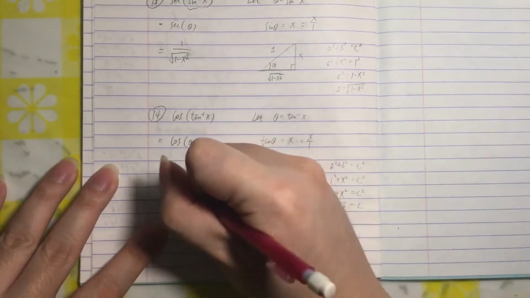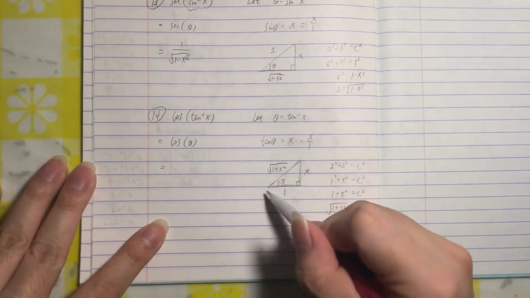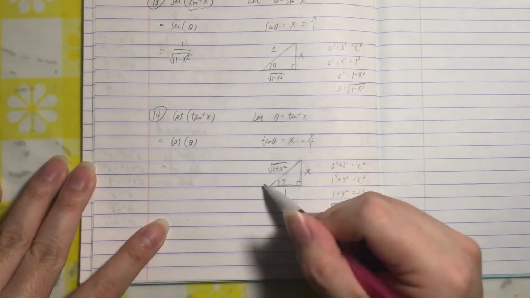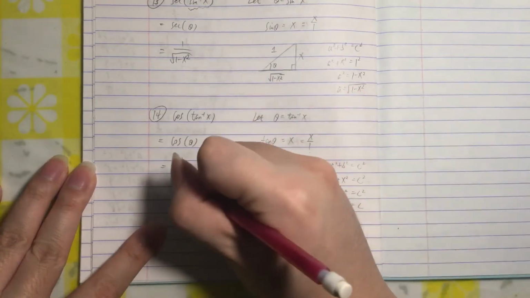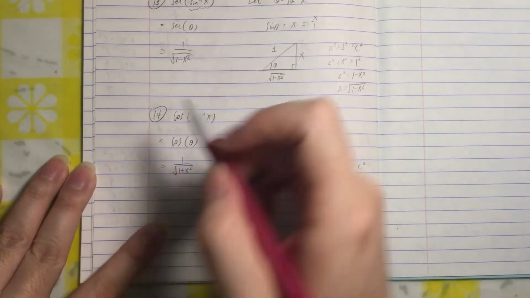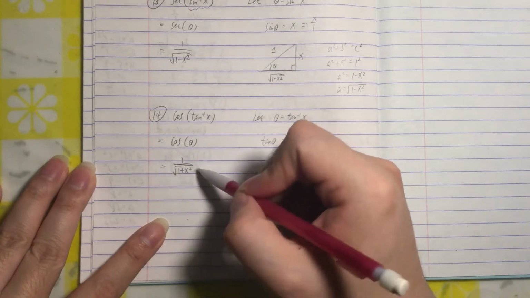Next, let's try to find cosine theta. Angle theta is here. Cosine is always adjacent over hypotenuse. So you get 1 over square root of 1 plus x squared. That's how we simplify this expression. Cosine of inverse tangent of x is 1 over square root of 1 plus x squared.